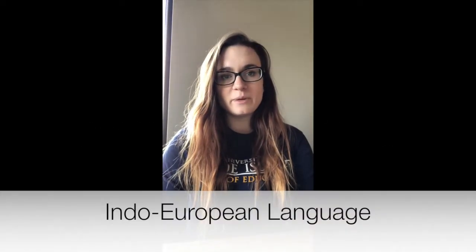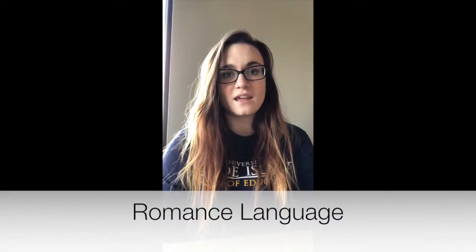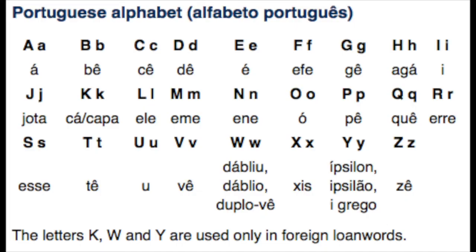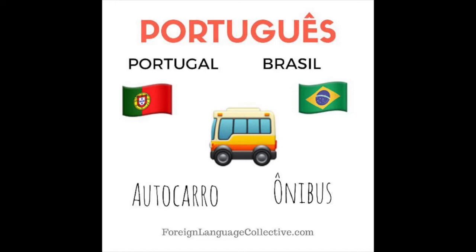Portuguese is an Indo-European language that was brought to the Iberian Peninsula by Roman soldiers in 218 BC. It is considered a Romance language, and the alphabet consists of 23 letters, leaving out the letters K, W, and Y. The Portuguese writing system is based on the Latin script and was written in the 9th century. Based on region, pronunciation of specific letters varies. For example, Brazilian Portuguese differs in grammar, vocabulary, and pronunciation compared to European Portuguese. An interesting fact about Portuguese is that there is a 90.3% literacy rate in Brazil.